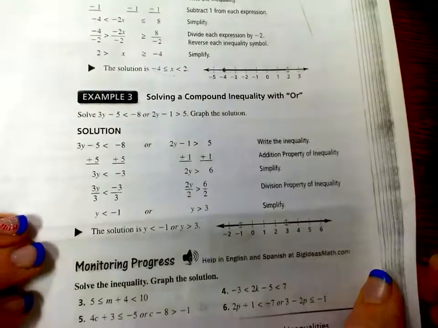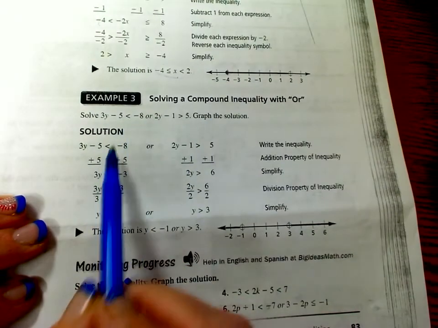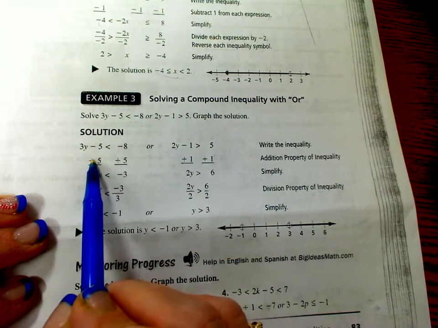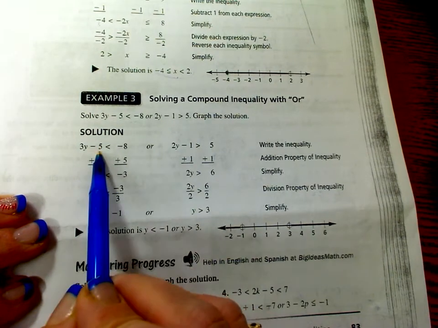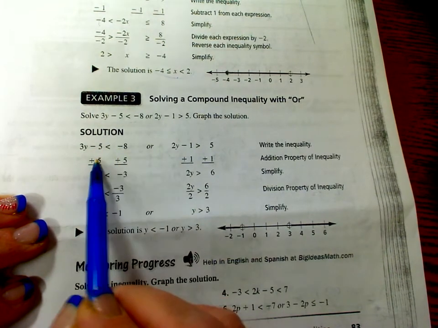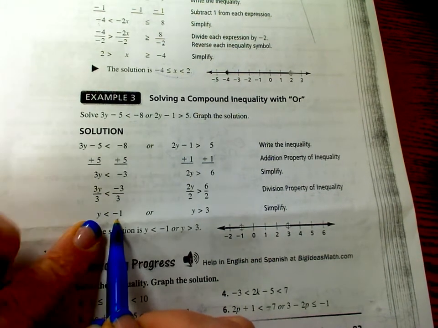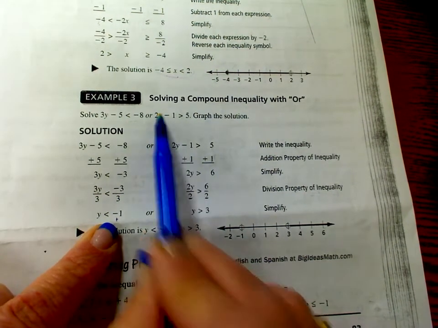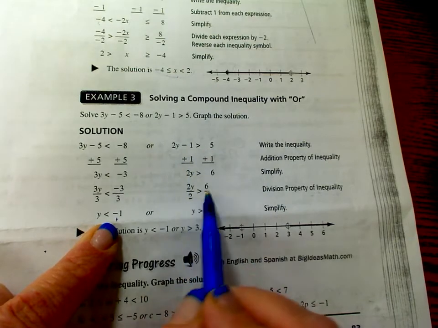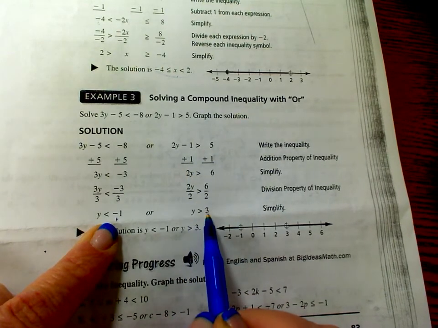Okay, now or statements. There's not really a shortcut to it. You're just going to have to write them both out, but you're going to solve them separately. Okay, so your 3y minus 5 is less than -8. You're going to solve it just like an inequality. Solve down for your variable, isolate your variable. Same thing over here. You're going to rewrite it, solve it, and then y is greater than 3.